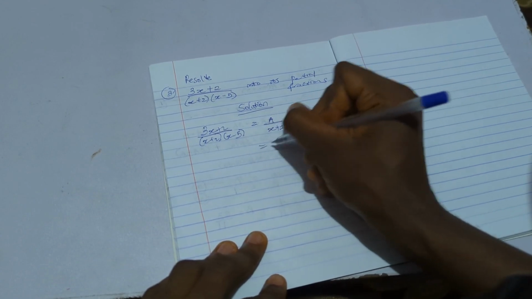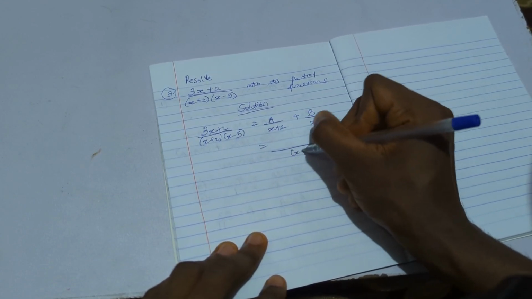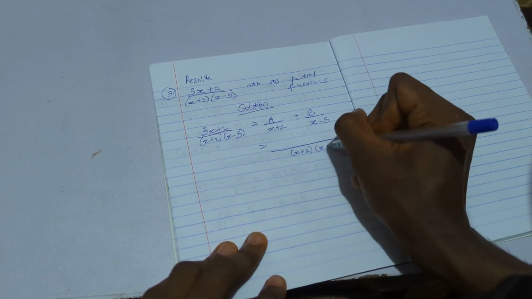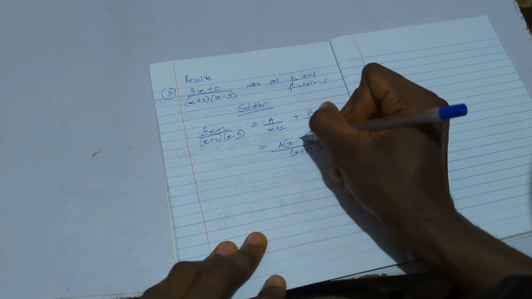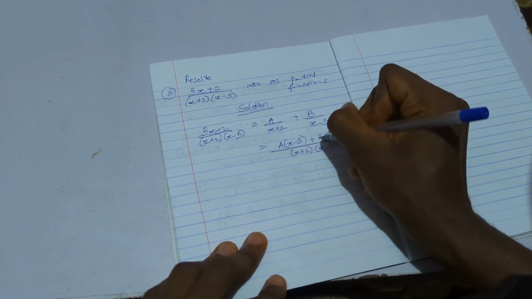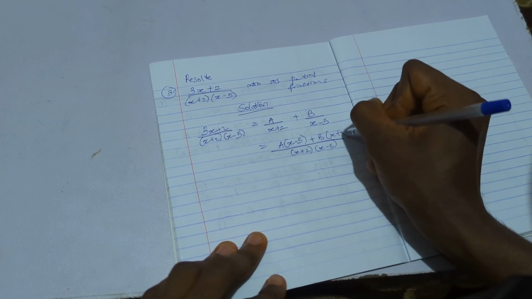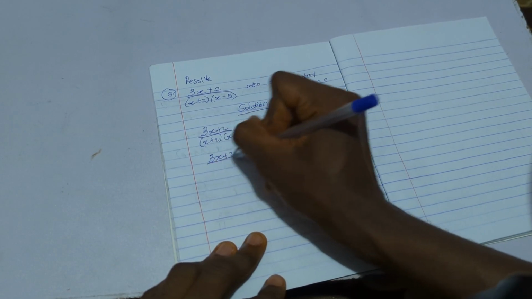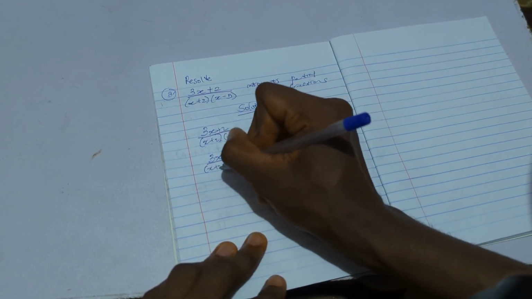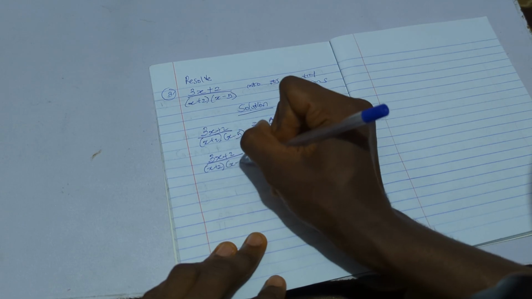So we add this up together, we have (x + 2)(x − 5), then we have A(x − 5) plus B(x + 2), and we have it to be (3x + 2)/((x + 2)(x − 5)).